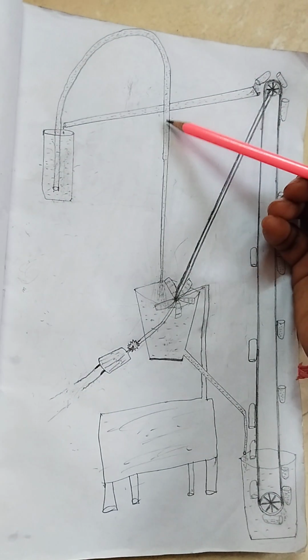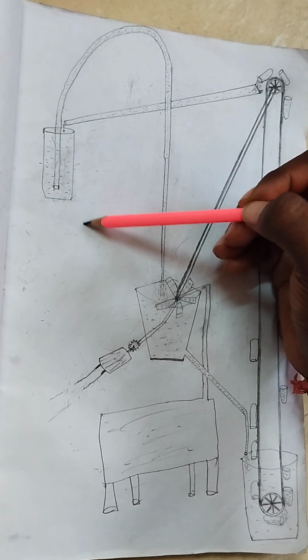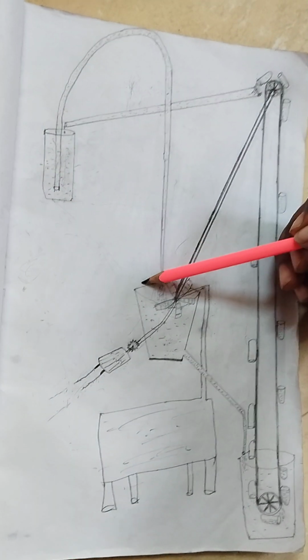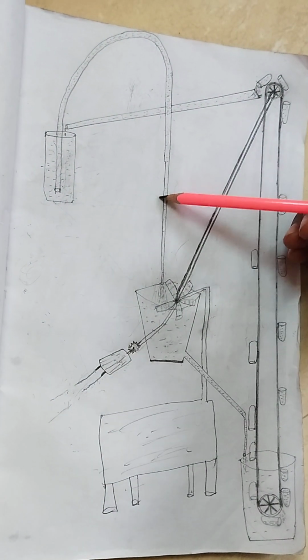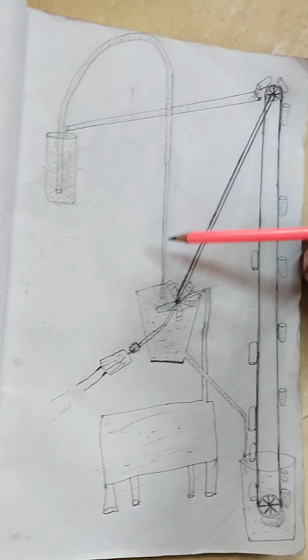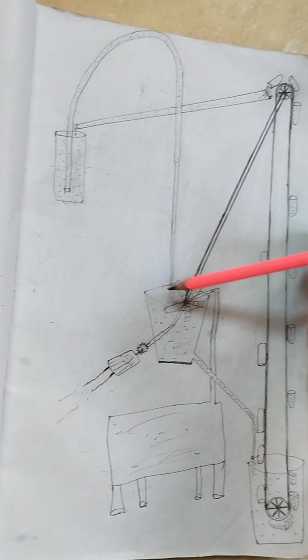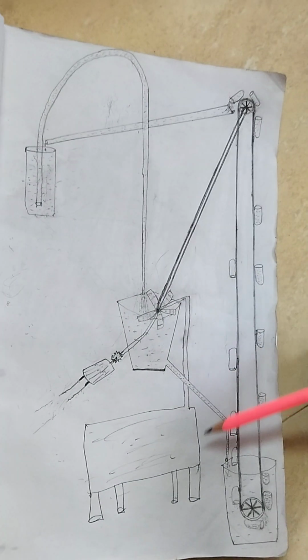You connect a pipe here down. The opening should be small, thicker as it goes, and it should get small from here, and the same way it has to be connected here. Now if you see, the fan will rotate in the same way, and all the same things will be happening.